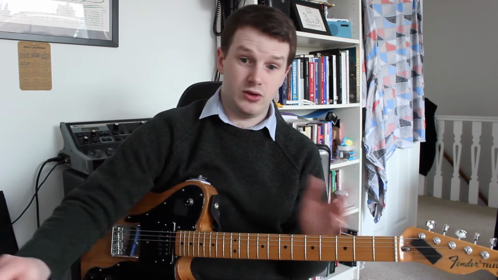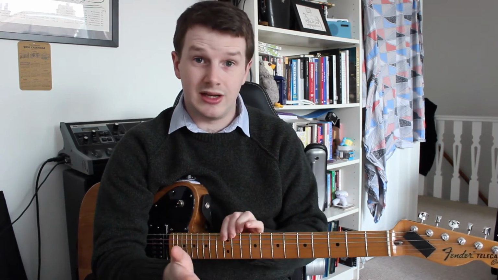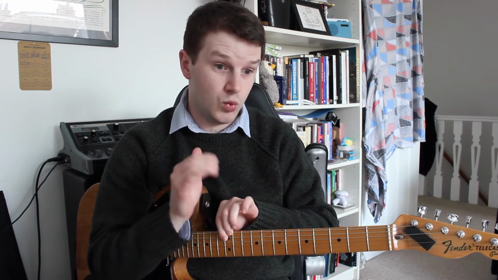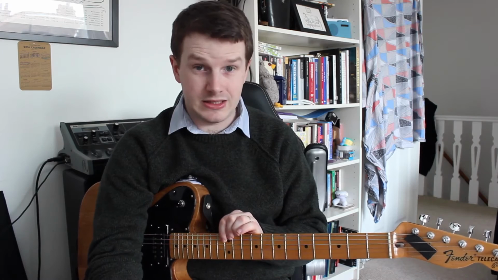The next stage, now, so already, just by that, in the first sort of 10 minutes of this video, if you've been following okay, you've basically learnt the note names on the bottom 2 strings, or at least learnt a way to work out the note names on the bottom 2 strings, which is pretty straightforward and pretty easy to do.